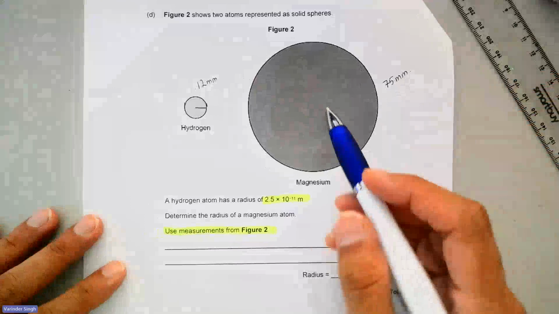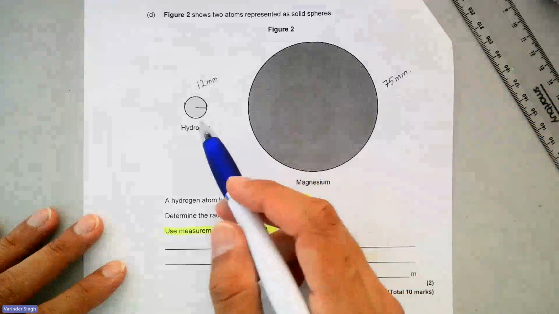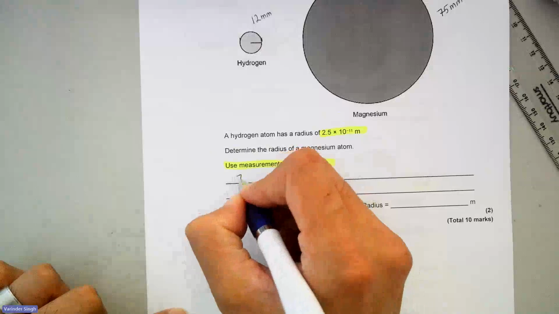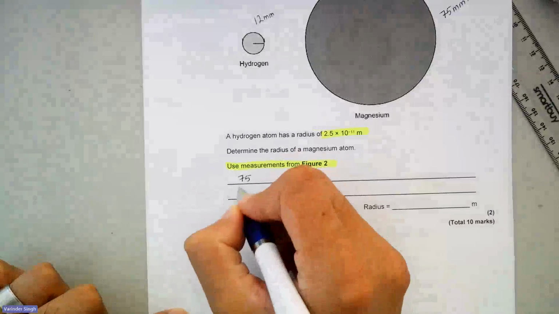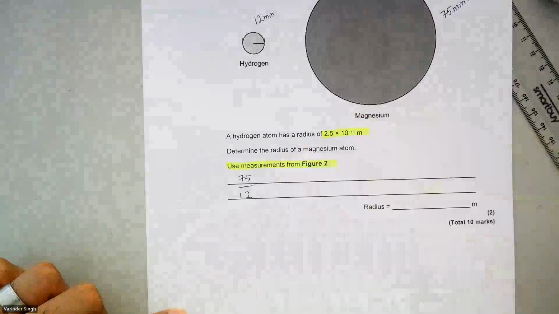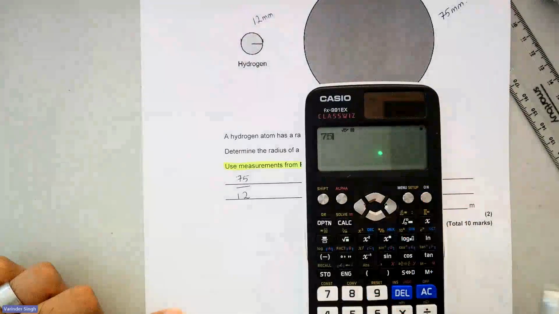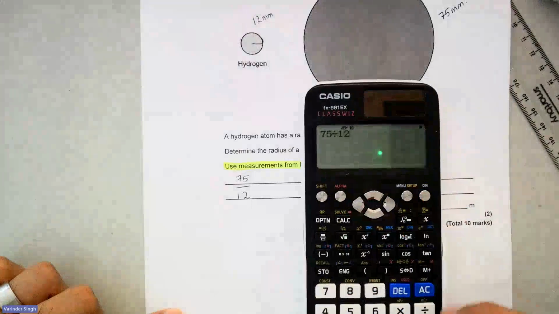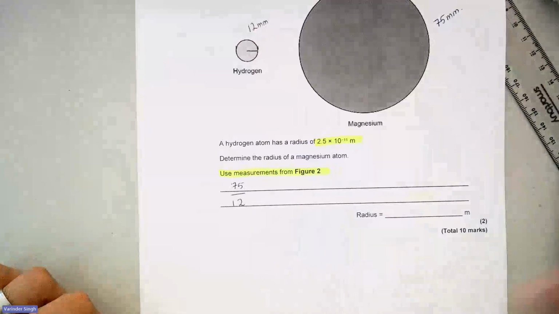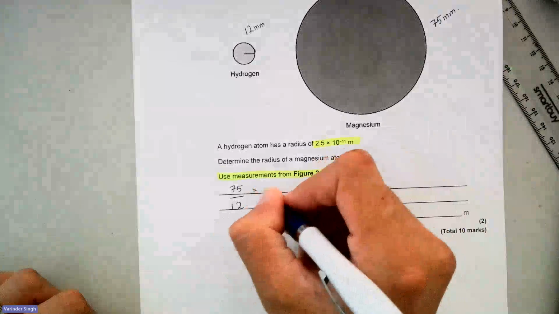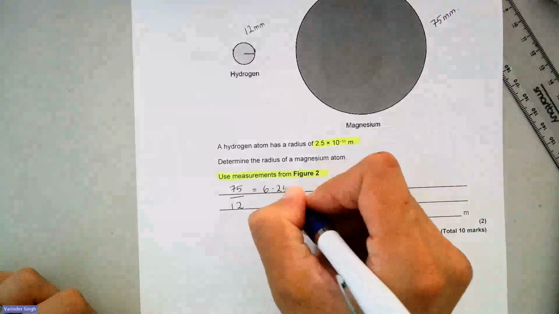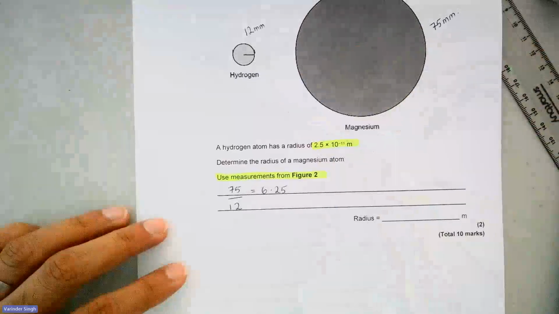So now what I need to do is find out how many times bigger that diameter is compared to the diameter of a hydrogen atom. So simple calculation, 75 divided by 12. Into my calculator. So how many 12s go into 75? 75 divided by 12, and we get an answer of 6.25. So essentially that magnesium atom is 6.25 times bigger than the hydrogen atom.